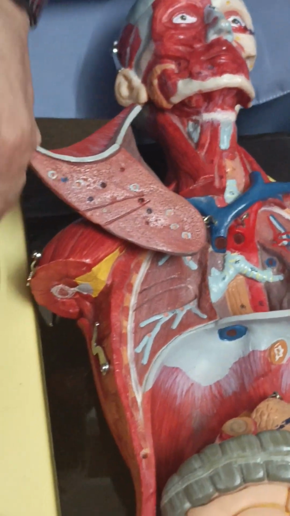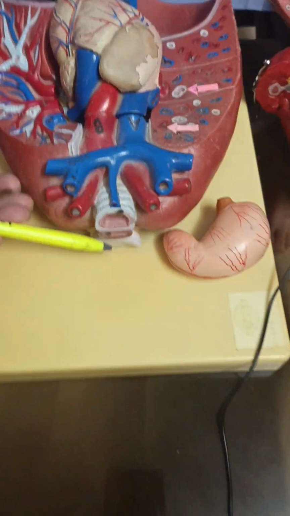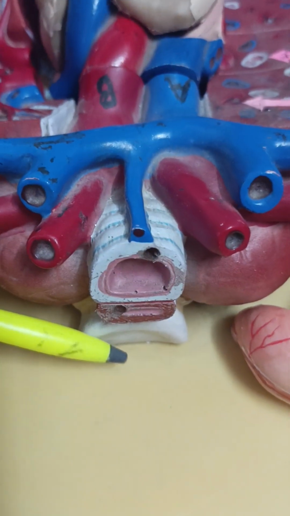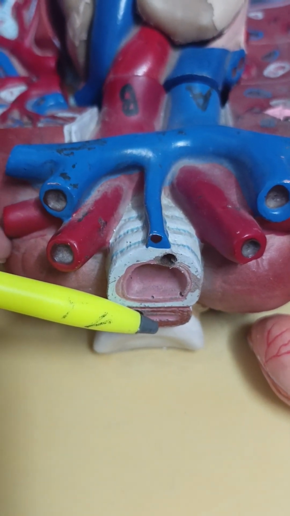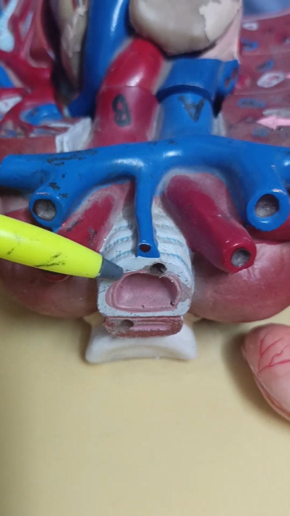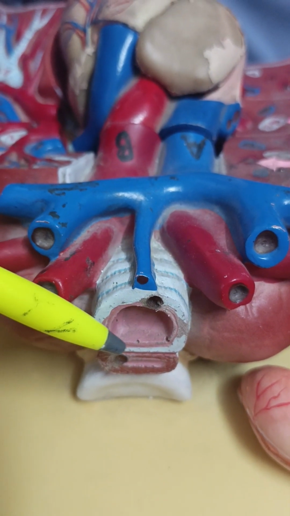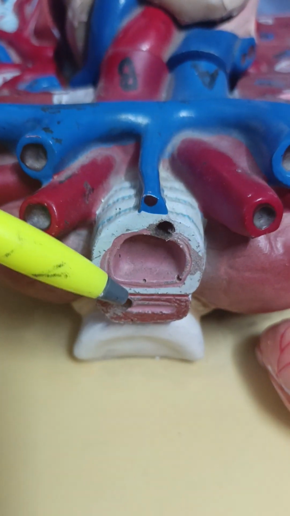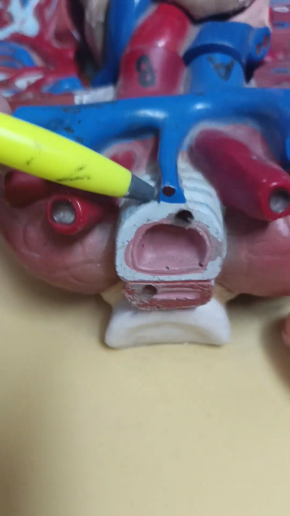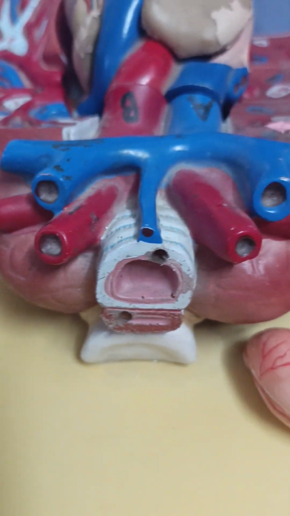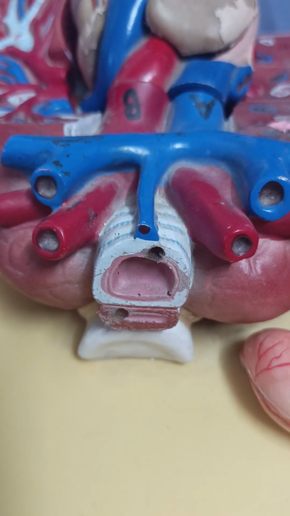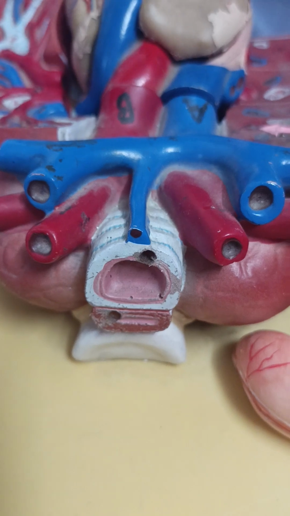Note one point: in the midline of the neck, most posteriorly is the vertebral column, then the esophagus, and then the trachea. The esophagus lies between the prevertebral fascia and the trachea, and it descends.